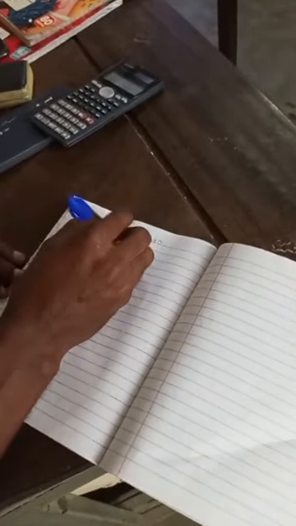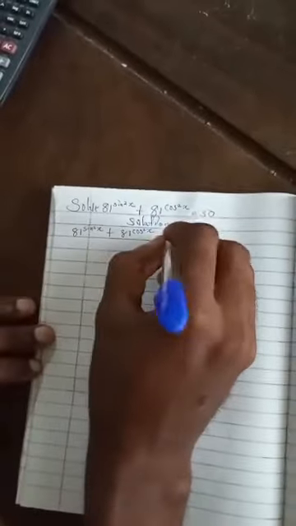Now start by saying solution. Now bring down the problem. Solution, that is 81 to the power of sine square x plus 81 to the power of cos square x equal to 30. What is here?